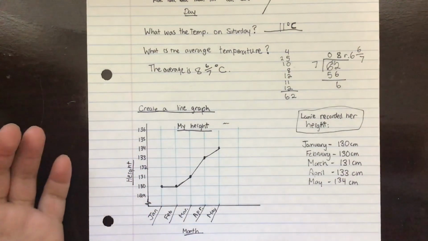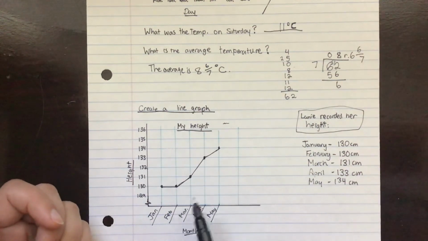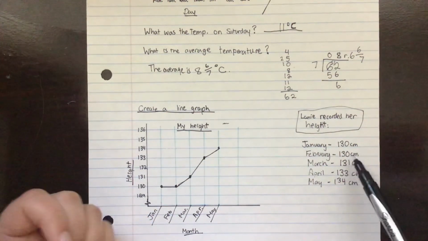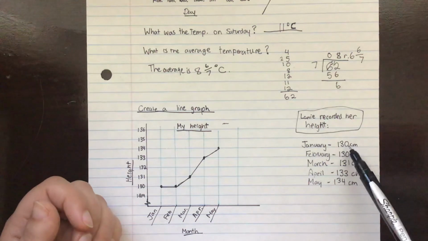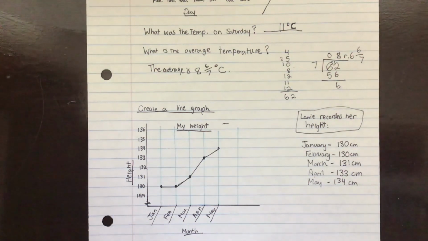Now, you might get some questions with things like this as well. You might even get the average question again. The nice thing about drawing a graph and then having to find the average is you already have the numbers ready to average. So if I wanted to average this, I'd just add all of these up and then divide by 1, 2, 3, 4, 5. So there we go. That's how we are doing it.